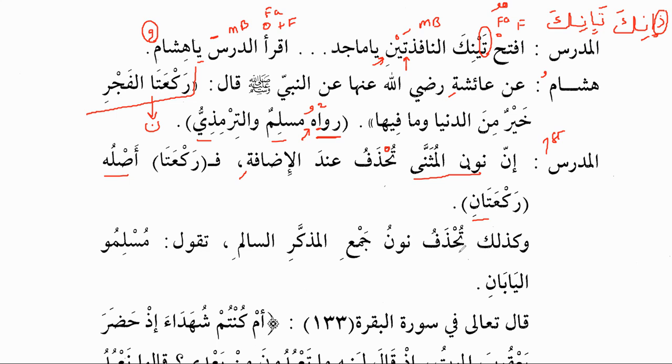Wa kadhalik, tuhzafu noon jama al-muzakkar salim, means when you see there is a noon in jama muzakkar salim, you say Muslimu al-yabani. So what is happening? The noon of jama muzakkar salim and the noon of the dual noun. This is the second rule. Remember, these are very important. The noon of the dual noun and the noon of the jama muzakkar salim are deleted in idaafah structure. So you can see the noon is deleted here.